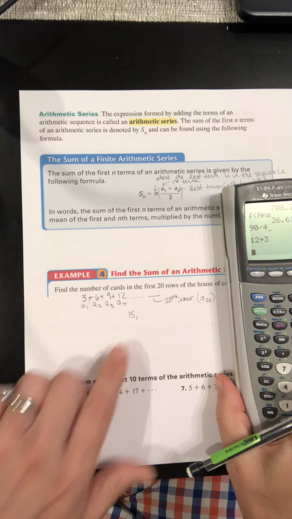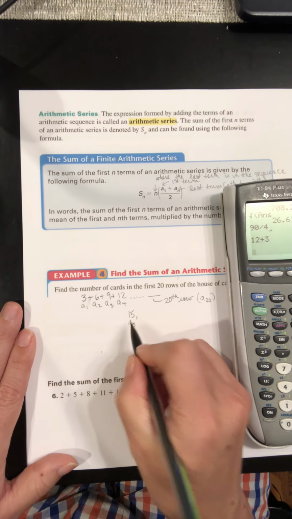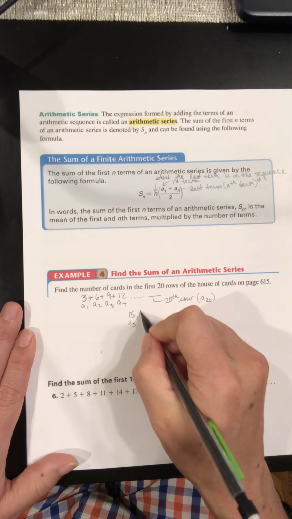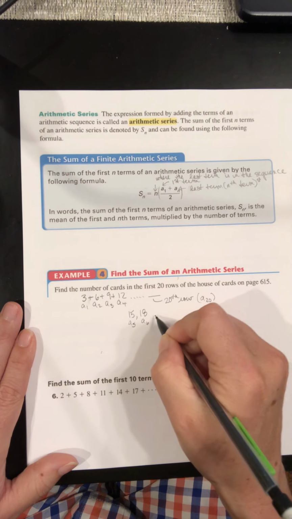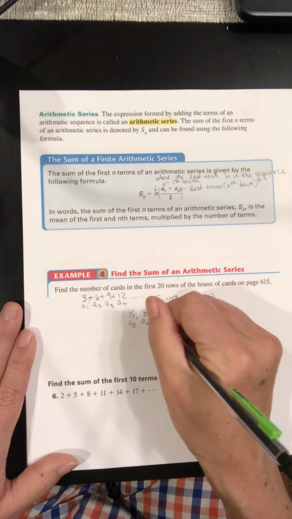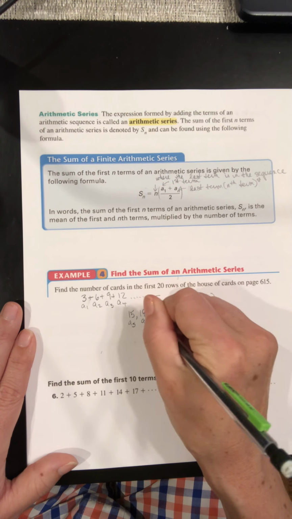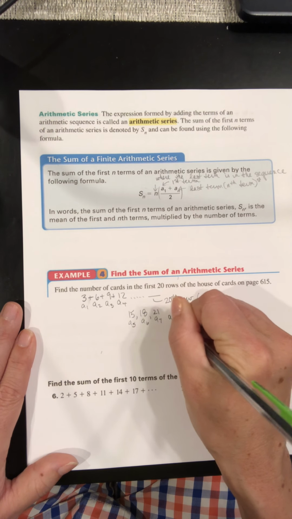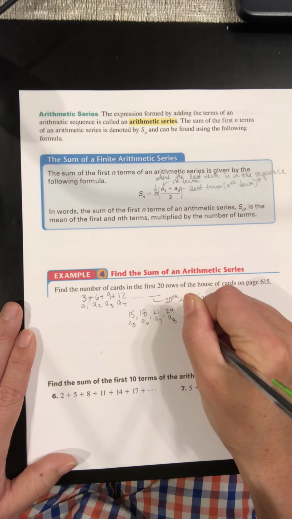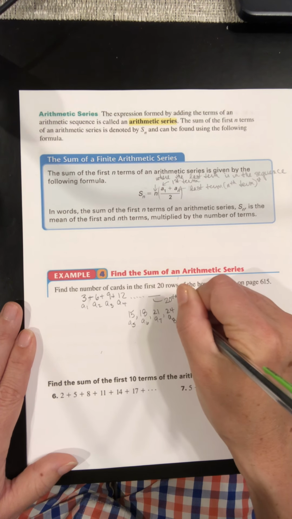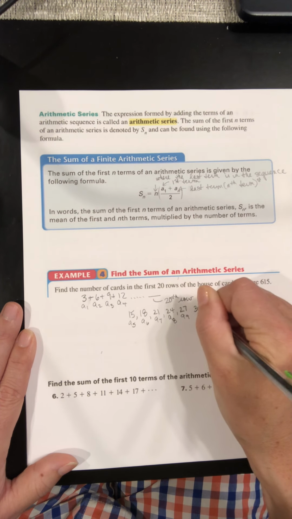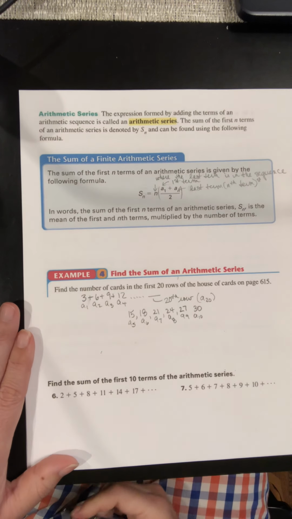So then I would have 15, and that's a sub 5. Plus 3, that's 18. A sub 6, a sub 7, I would add 3 again, so you could use your calculator or just add, right? So it's 21. Then a sub 8, so that would be 24. A sub 9 would be 27. And then a sub 10 is 30, right?